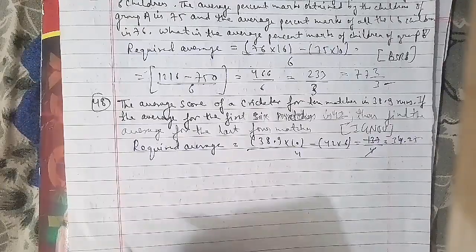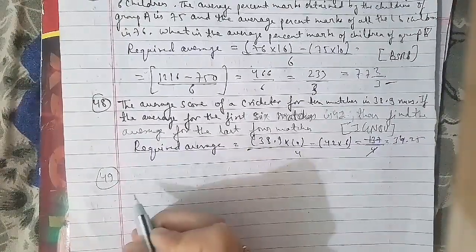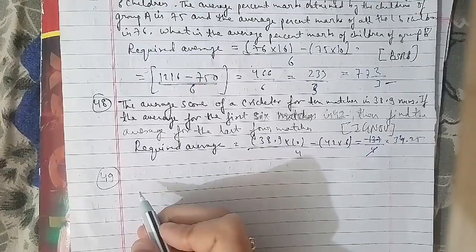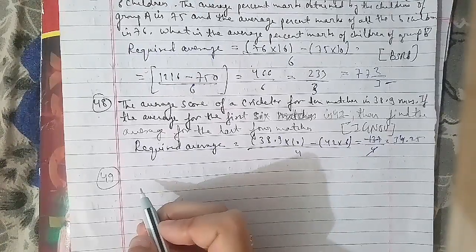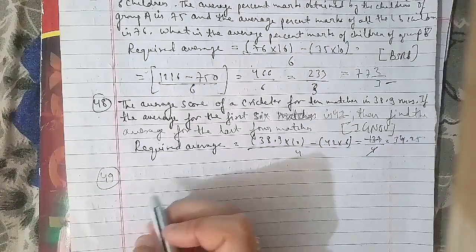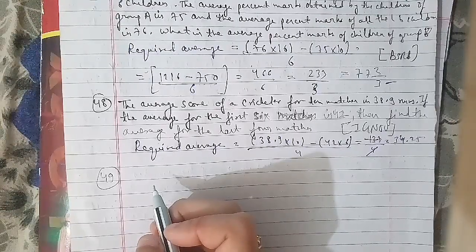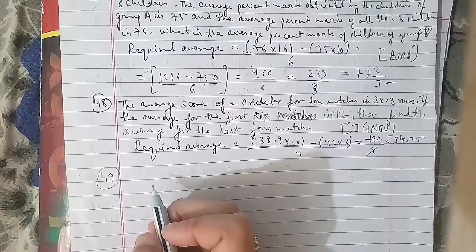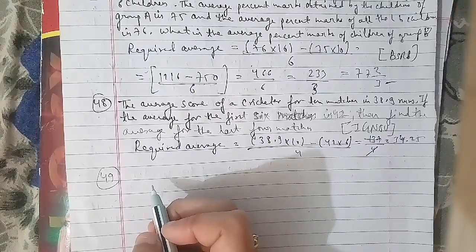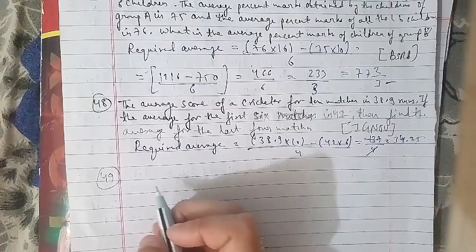On the same cases, the question we have is the 49th question of the session. The average of 6 numbers is 3.95, the average of 2 of them is 3.4, while the average of the other 2 is 3.85. What is the average of the remaining 2 numbers? This has been asked in your bank PO question paper, and the options are 4.5, 4.6, 4.7 and 4.8. Let's go ahead.